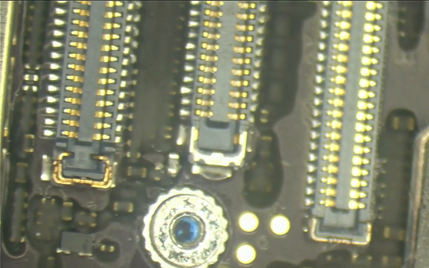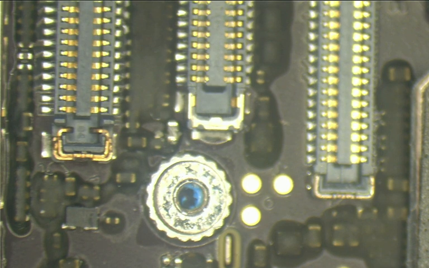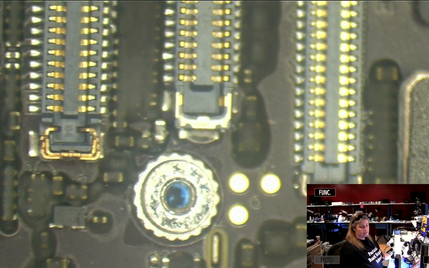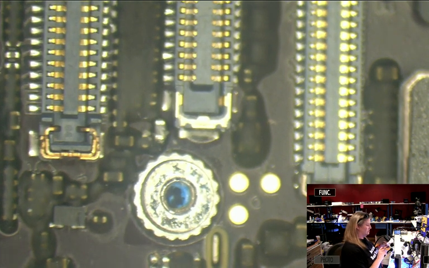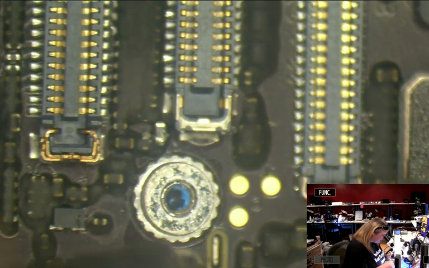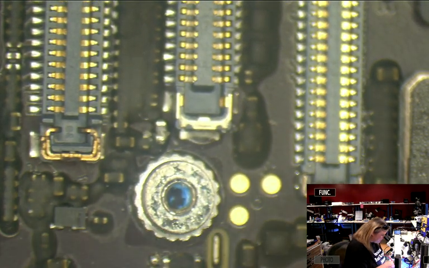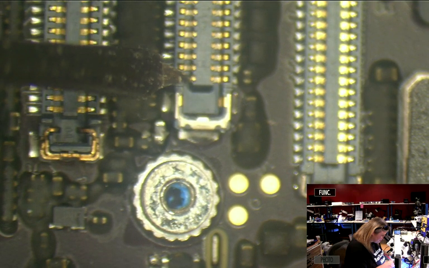So let's go back, and since we have a piece of the line, we can at least test the line itself for short to ground. We can take our multimeter and do a quick dirty continuity test to see if we have continuity to ground on that line or not. We should not have a path to ground, so let's find out if we do. With one probe on ground, let's touch it.